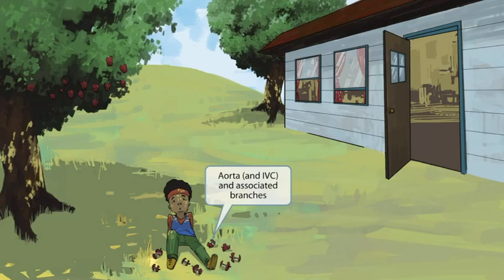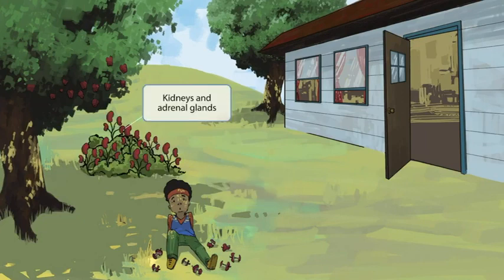also retroperitoneal. Now look at this patch of kidney beans. These beans are also owned by the old man. If the kids don't care about the apples, then they certainly won't have guilty consciences for stomping all over these kidney beans. Anyways, these kidney beans represent the kidneys, which are also retroperitoneal structures.